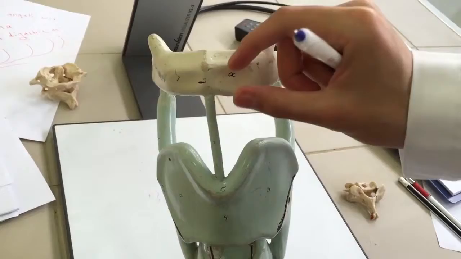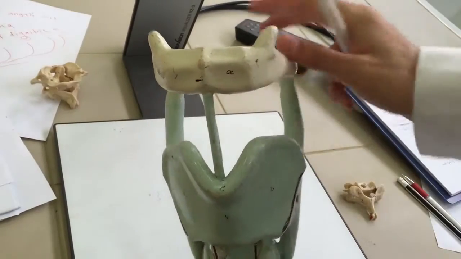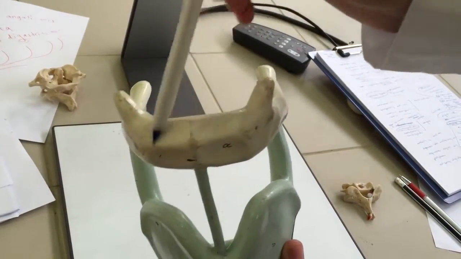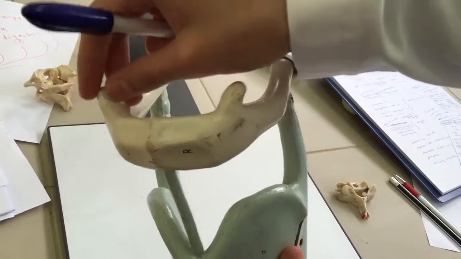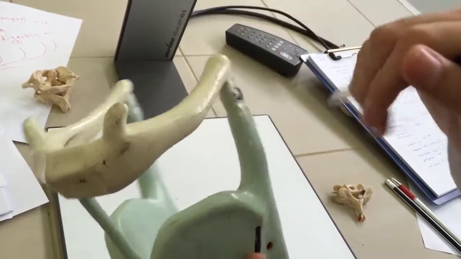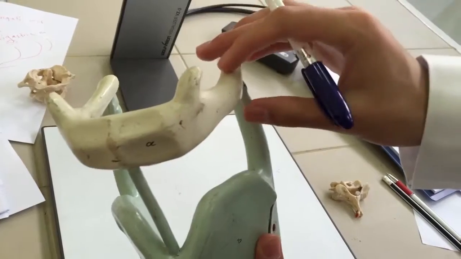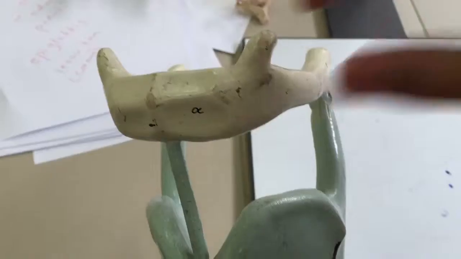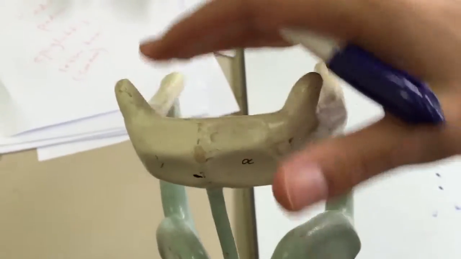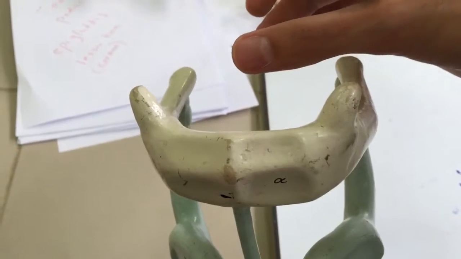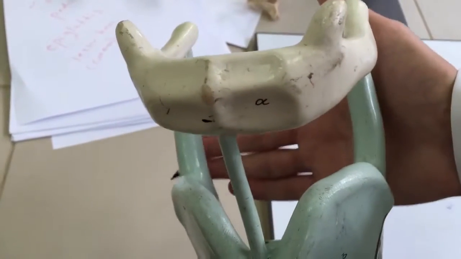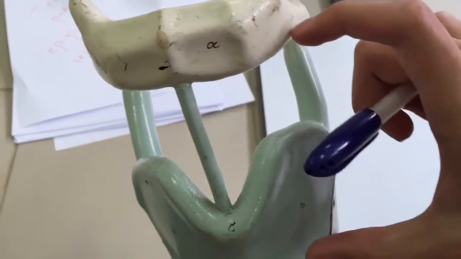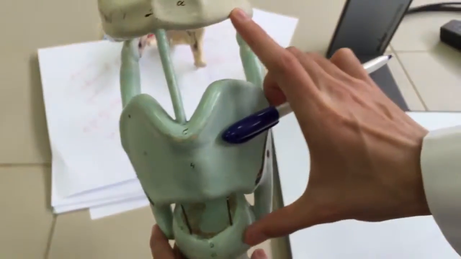This model shows the hyoid bone with the larynx. The hyoid bone consists of the body, lesser horns, and greater horns. The body of the hyoid stands opposite the third cervical vertebra, C3. The hyoid bone communicates superiorly with the floor of the mouth and the tongue, posteriorly with the pharynx and epiglottis, inferiorly with the larynx. This is all the larynx.